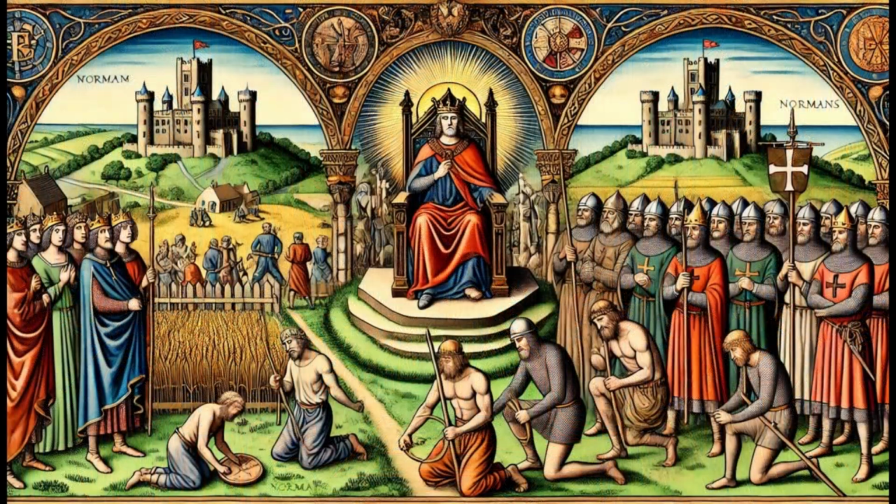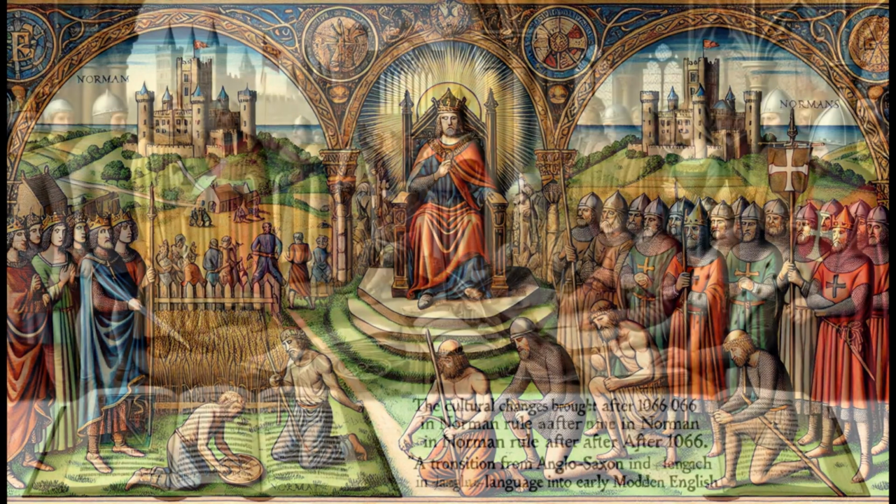The consequences of William's victory at Hastings were profound and far-reaching. The Anglo-Saxon aristocracy was largely replaced by Norman lords, who took control of vast estates. William introduced the feudal system, binding peasants to the land under the control of Norman nobility. This restructuring of society created a clear hierarchy, with William and his loyal barons at the top.